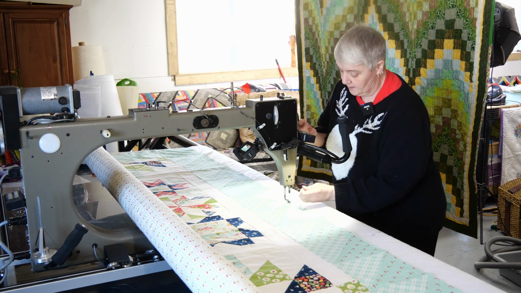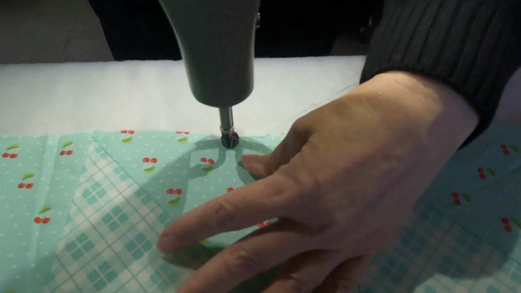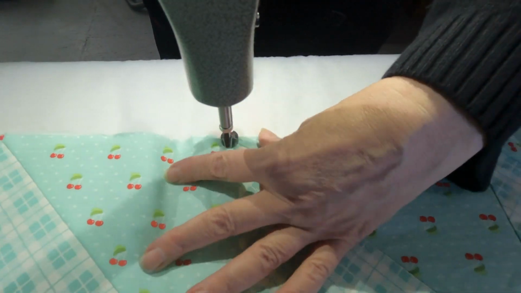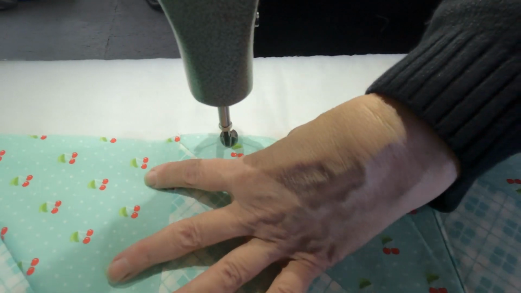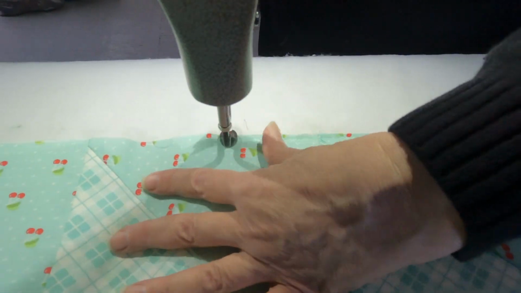We are working on a beautiful project and we're finishing up the last row. So I'm going to show you right here how I baste the bottom edge and finish off this quilt. Okay. It's got beautiful white batting to keep all the whites pristine and beautiful in the quilt top.